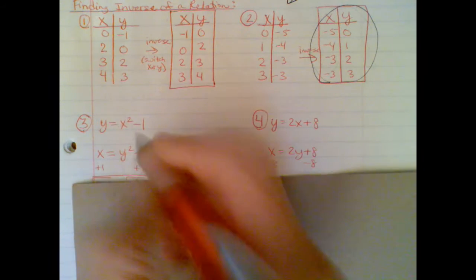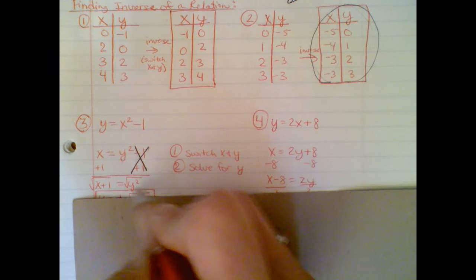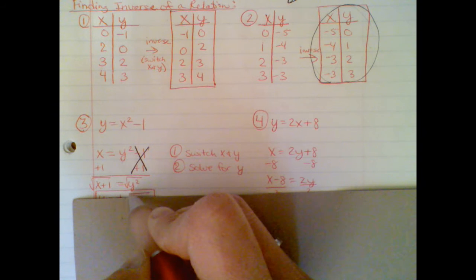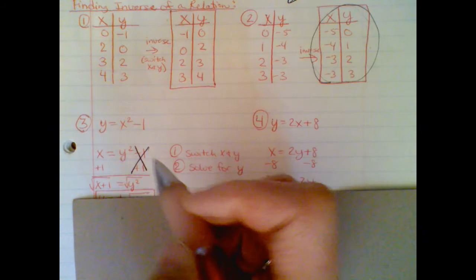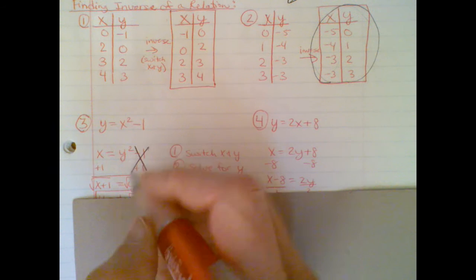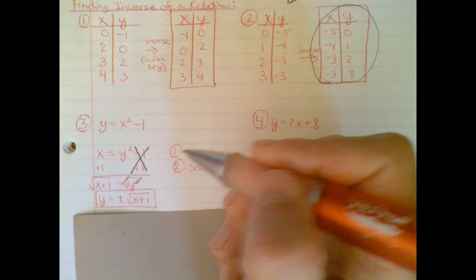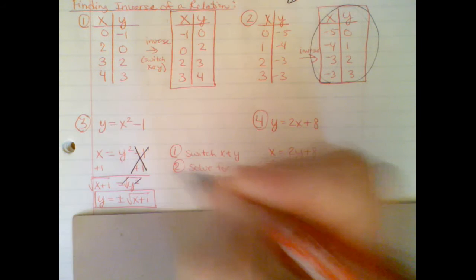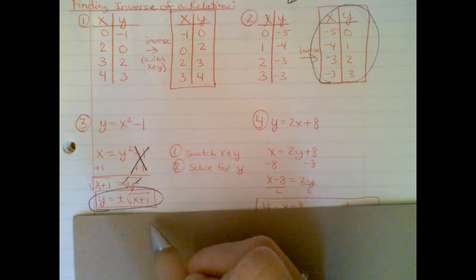So then we add the 1 on both sides. These cancel out, so these are not like terms, so we get x plus 1 equals y squared. And then we still need to get this y by itself, so to undo the second power, we're going to square root both sides. When we square root both sides, we need that plus or minus sign, and then the square and our square root cancel out, so we're going to have y equals plus or minus the square root of x plus 1. So that would be our inverse. So this is our original function, and this would be our inverse.